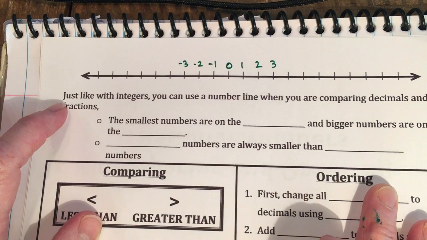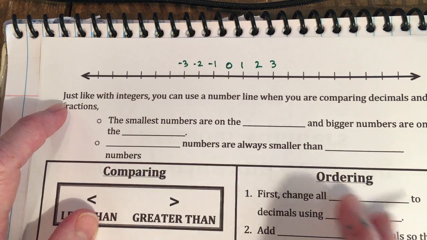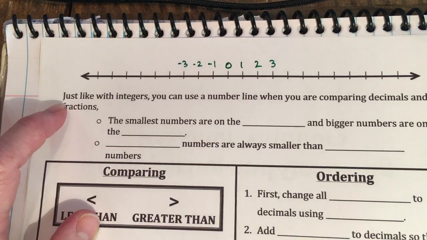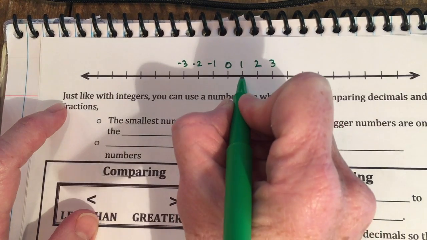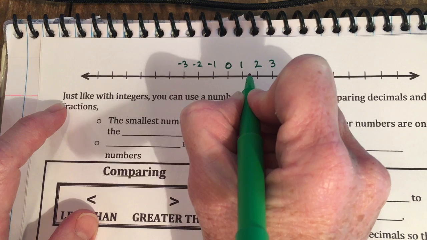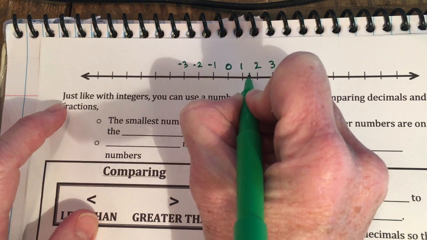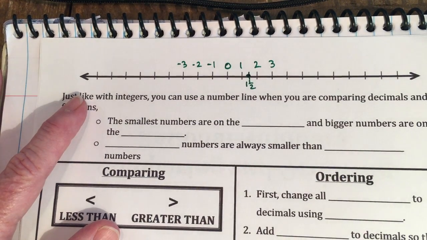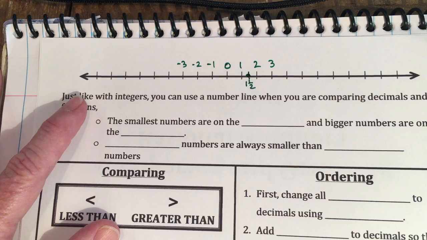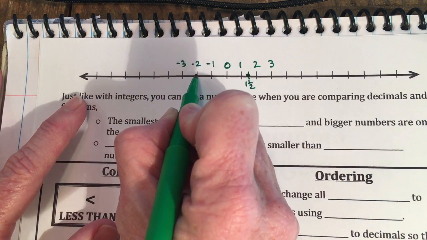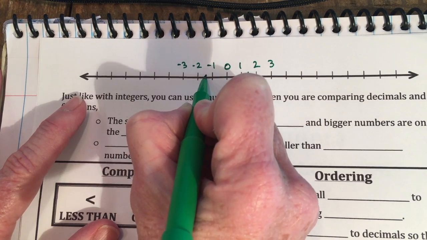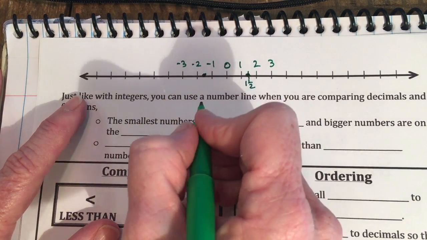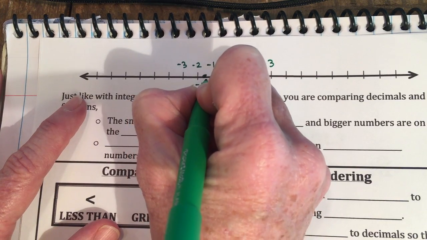The rational numbers are also going to include fractions and decimals. So if I was trying to graph, let's say, 1.5, where do you think 1.5 would be on the number line? Well, it's between 1 and 2. So somewhere right here would be 1.5. If I wanted to find -1.5, where would that be on the number line? It would be between -1 and -2, so -1.5 would be between negative numbers. So this would be -1.5.